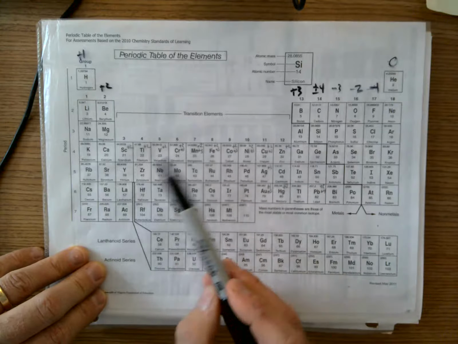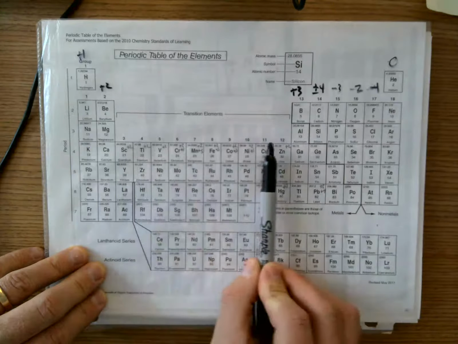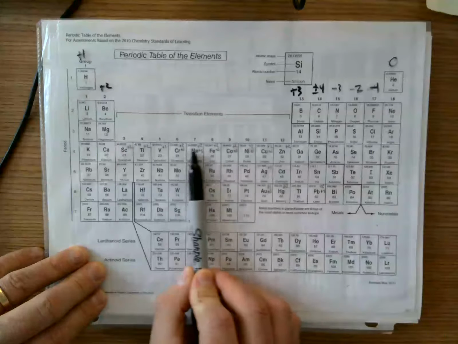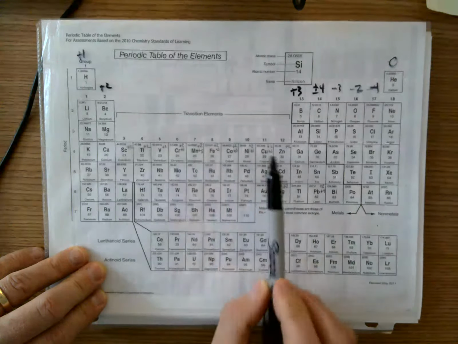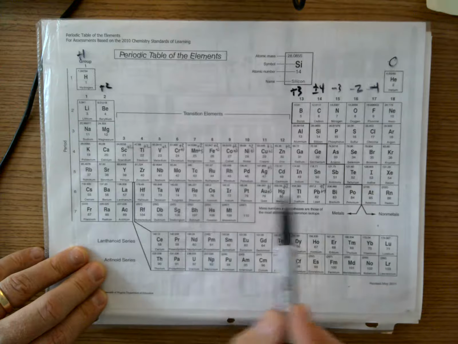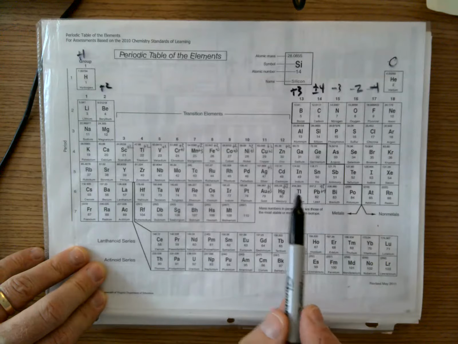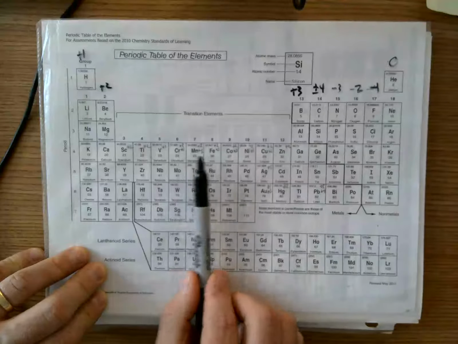So really, if you think about it this way, to memorize these, from chromium over to copper is going to be plus 2 to plus 3. These all have a plus 2 to plus 3 oxidation state. Down below copper, we have silver, which is a plus 1 only, and then gold is plus 1, plus 2. Mercury is a plus 2. Lead is another one that you might see that can be a plus 2, plus 4. There's a lot of exceptions to the rules in chemistry.